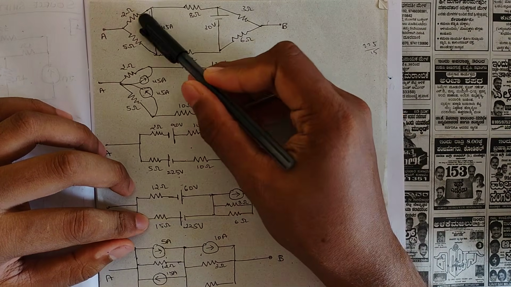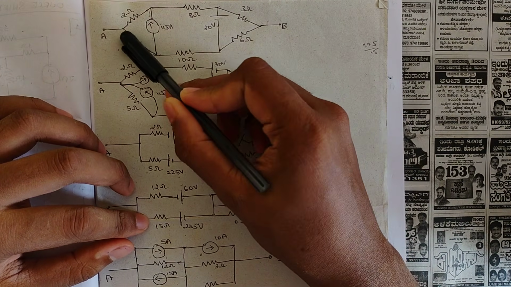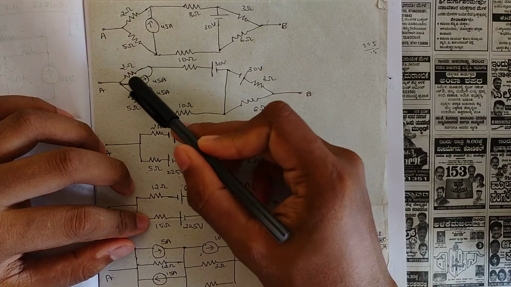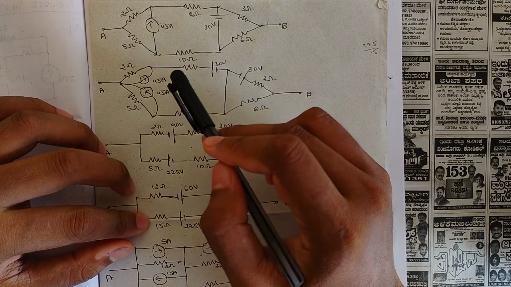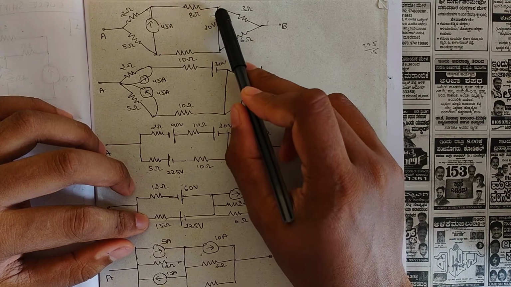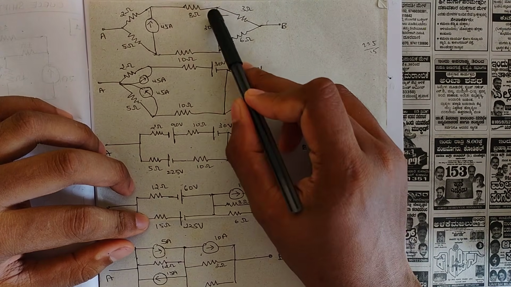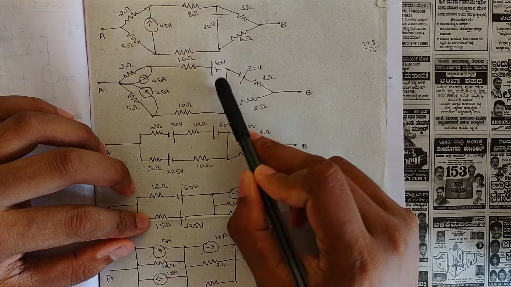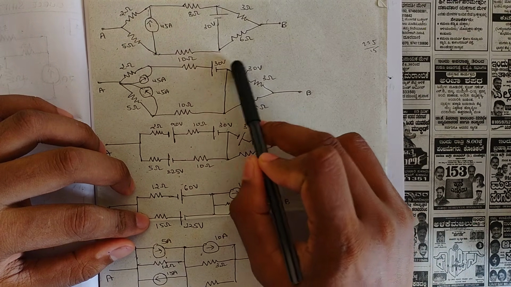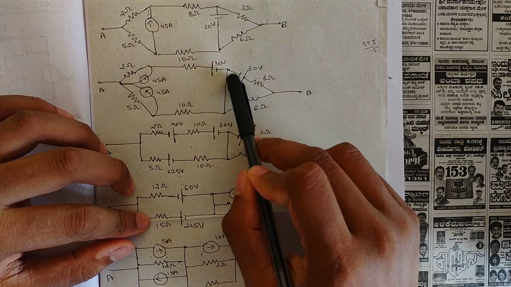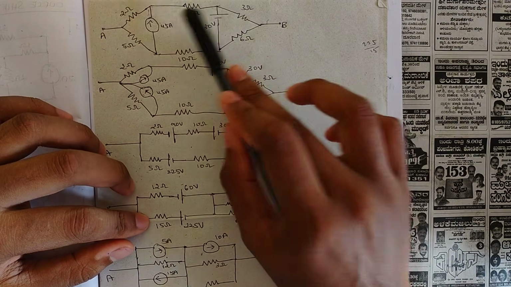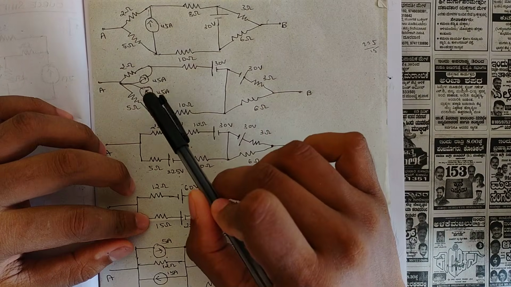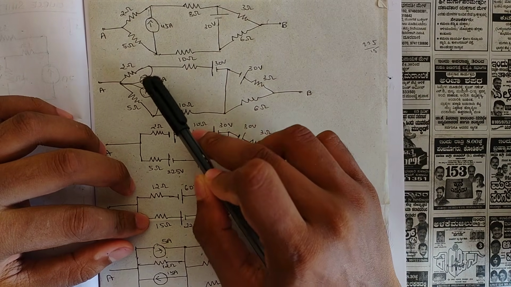So here you can see that this current source can be split like this, and after splitting we should make sure that the current source is in parallel with the resistance. And also the voltage source can be shifted like this between these two branches, and we know that after shifting the voltage source would be in series with the resistance. So that's why these two source shifts are possible in this case, and both of them have been shifted.